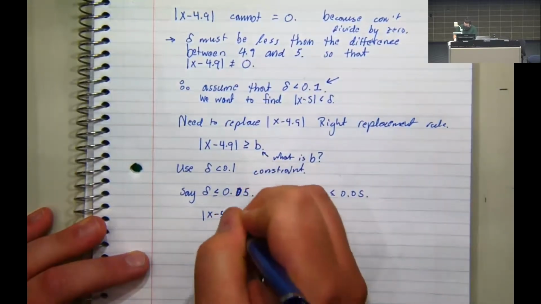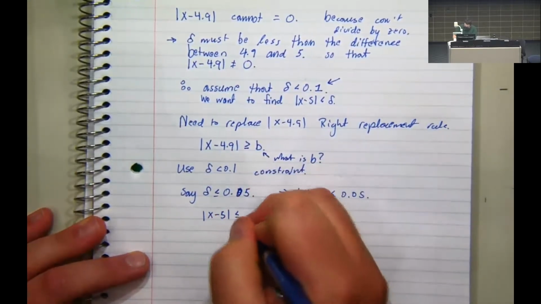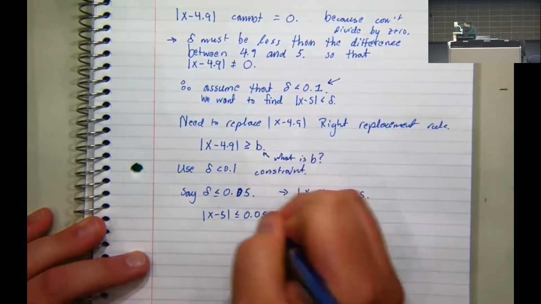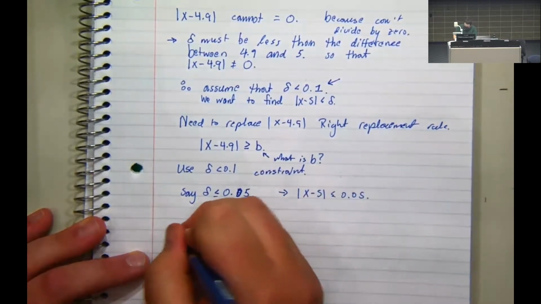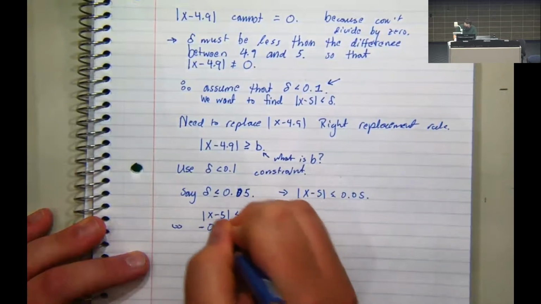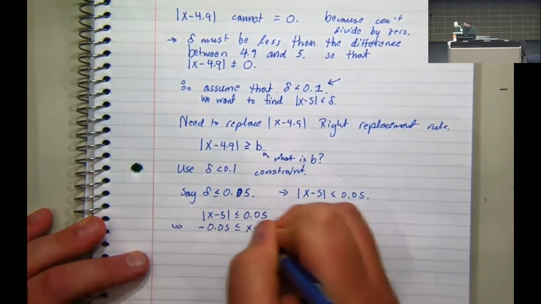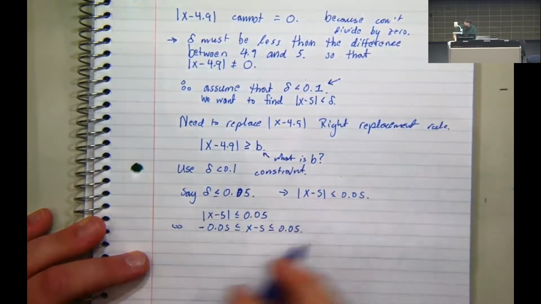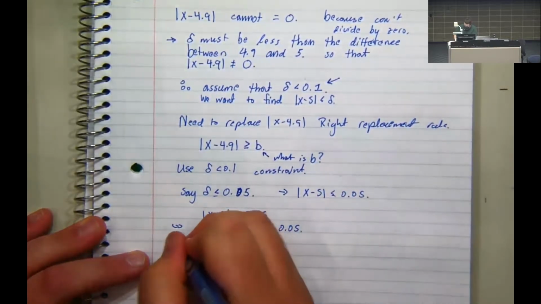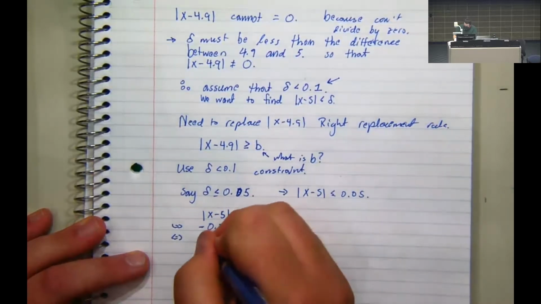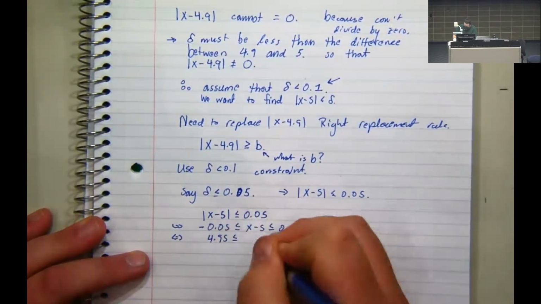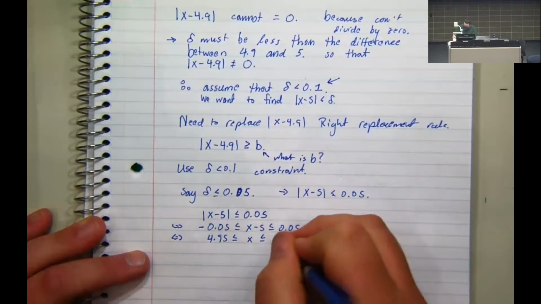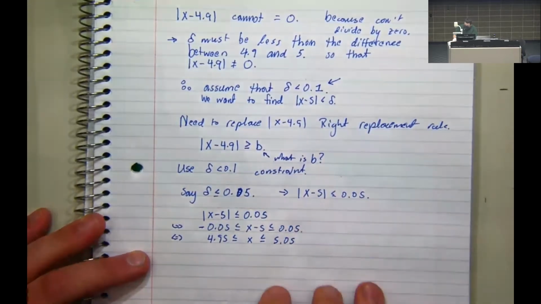The absolute value of x minus 5 is less than or equal to 0.05, which by the sandwich property means minus 0.05 is less than or equal to x minus 5, which is less than or equal to 0.05. We add 5 to every term. So 4.95 is less than or equal to x, which is less than or equal to 5.05.